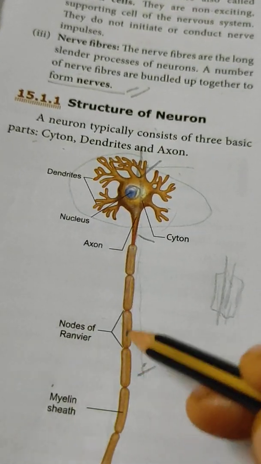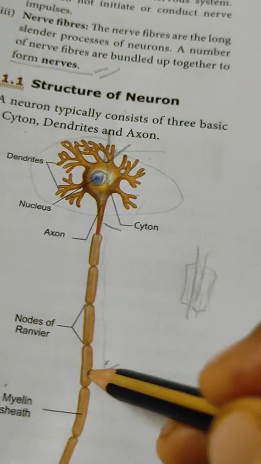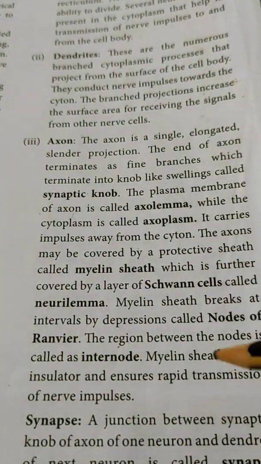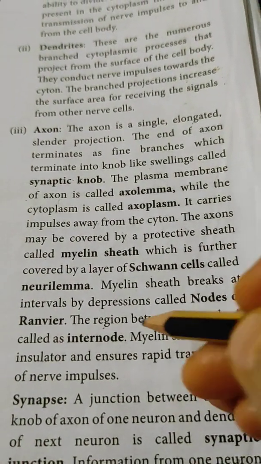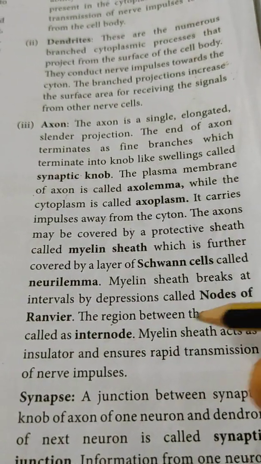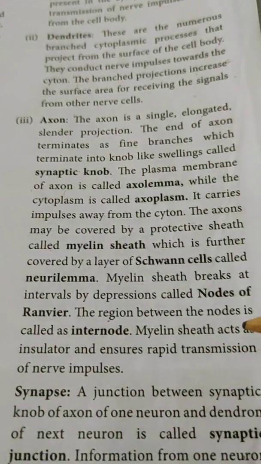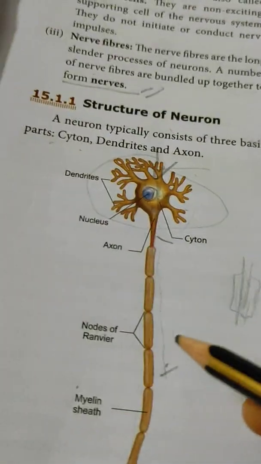The myelin sheath breaks at intervals. We can see that at certain places it breaks. It is not a continuous structure. At these regions the myelin sheath breaks at intervals by depressions called the nodes of Ranvier. The region between the nodes is called the internode.